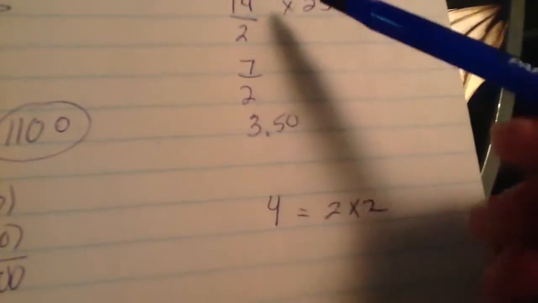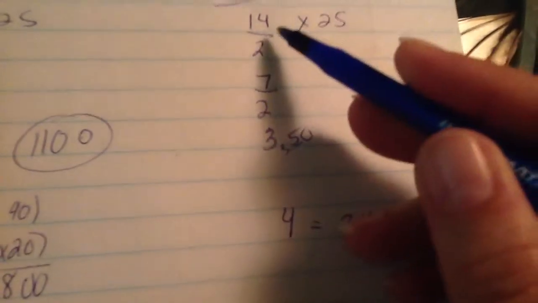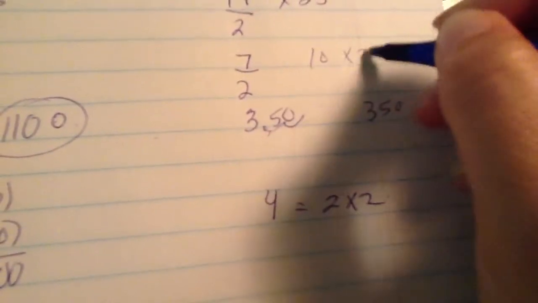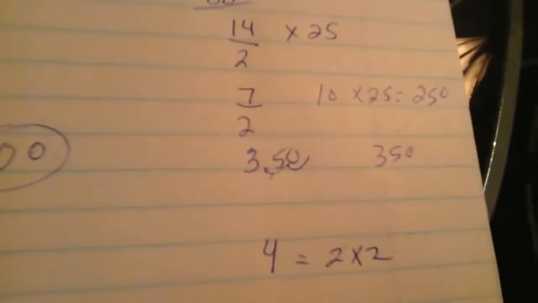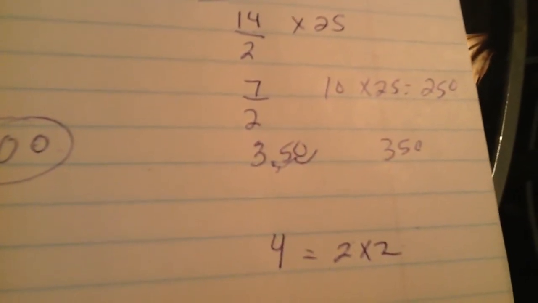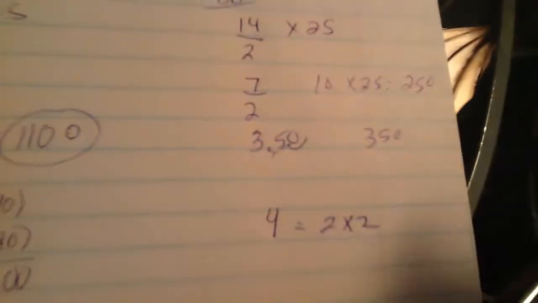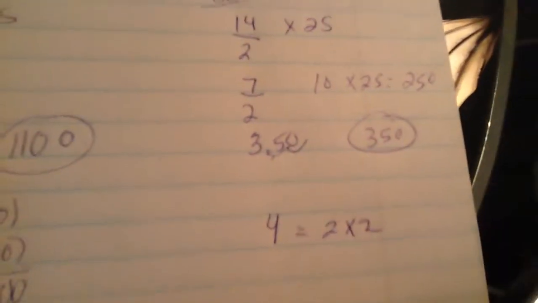So let's think about this. If we move the decimal this way to the right, well, we have 14 times 25 is 35. That doesn't make sense. Let's move it again. 14 times 25 is 350. That makes sense. Now let's check it. 10 times 25 is 250. So would it make sense that 14 times 25 would be even larger than that? 350. Yes, that makes sense. Test of reasonableness.